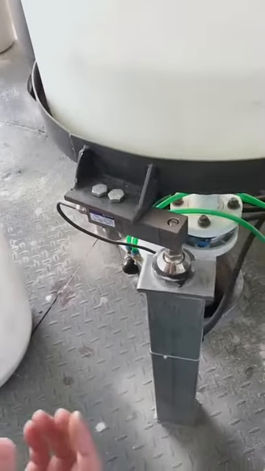Like this is the MgO powder weight sensor. Each silo has 3 sensors to weigh and control. Every batch is exactly the same, and the formula is strictly followed.